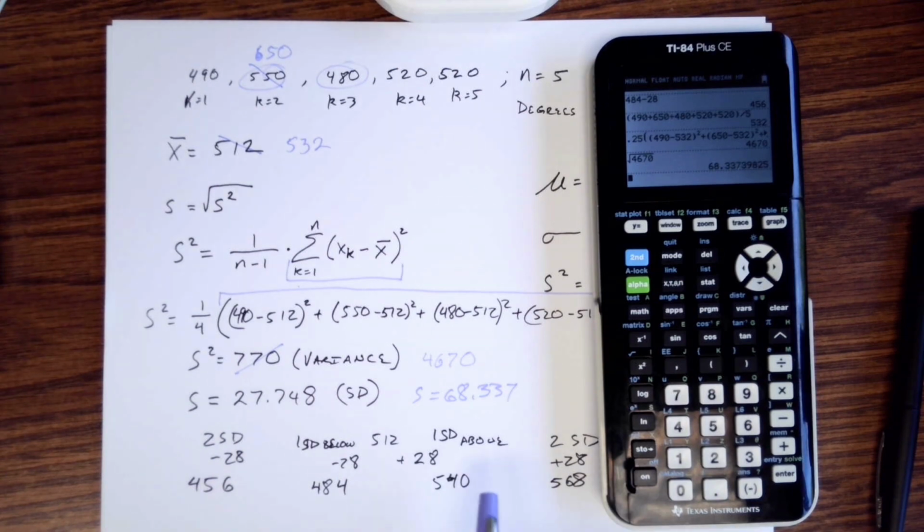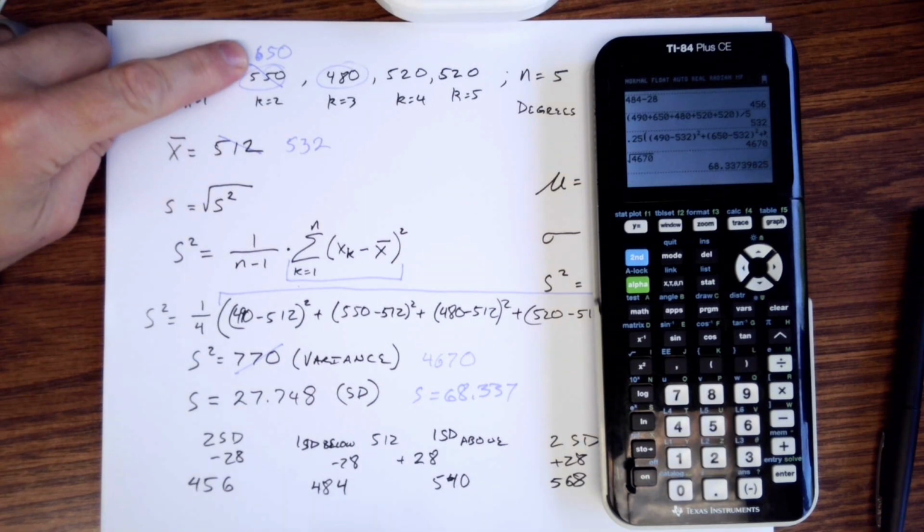And if we were to recalculate what one standard deviation is above and below, what we will find in this instance is that all of our data, except for one value, 650, is within one standard deviation of our mean.